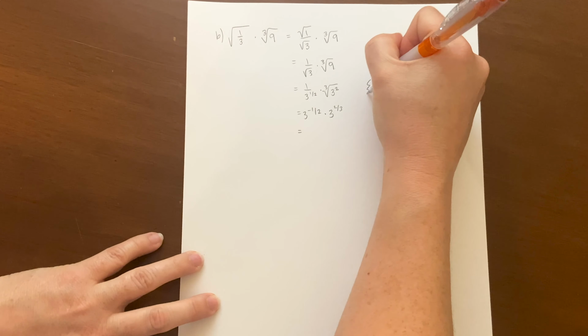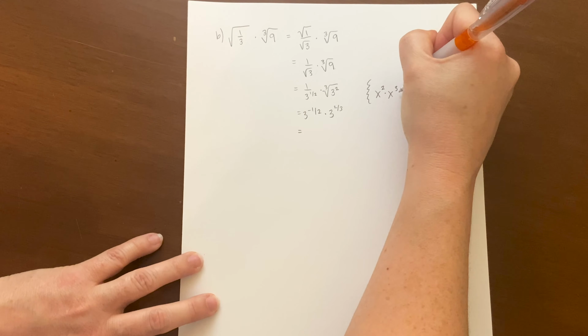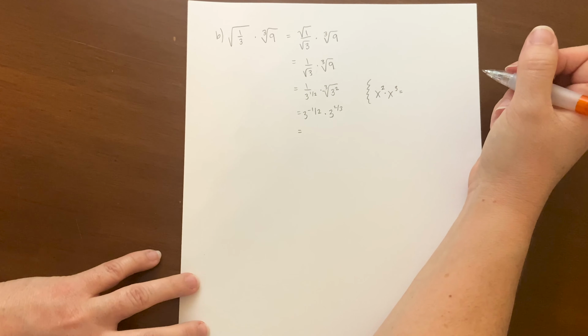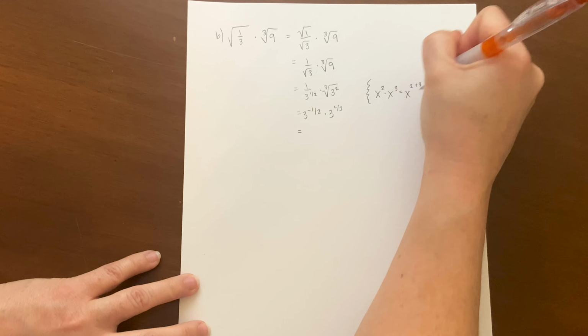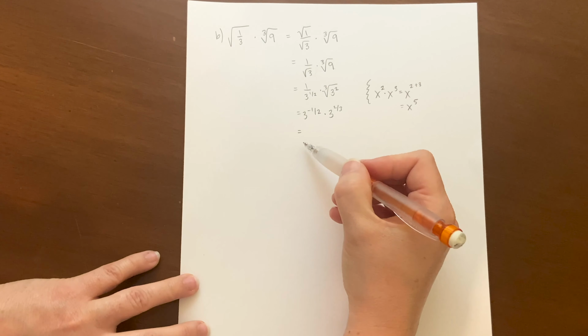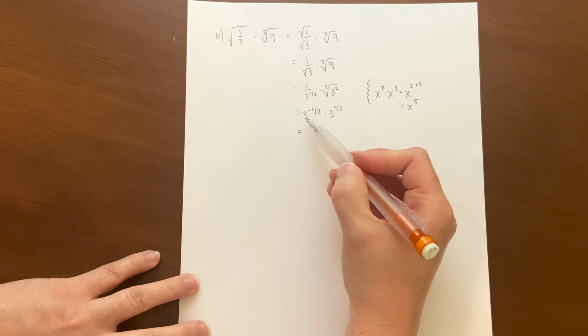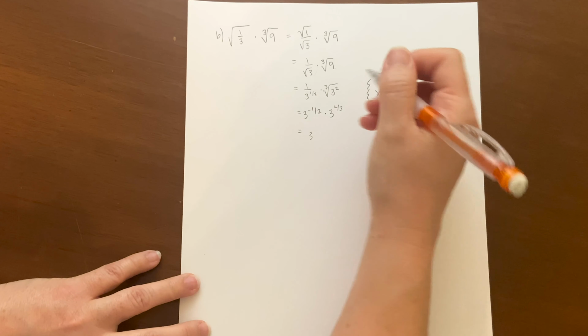Let's go back in time. Remember when we did problems like this? X squared times x cubed. What's the rule? We would add the exponents and we would get x to the 5th. We're using that same rule here. We have the same base. We have a base of 3. So we're going to keep the base. We're going to add the exponents.